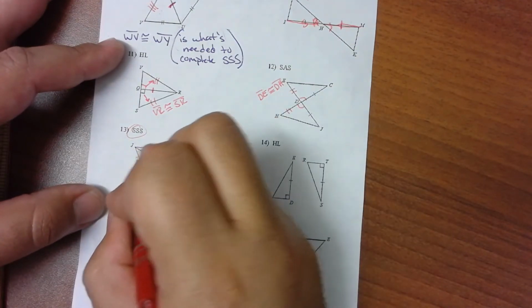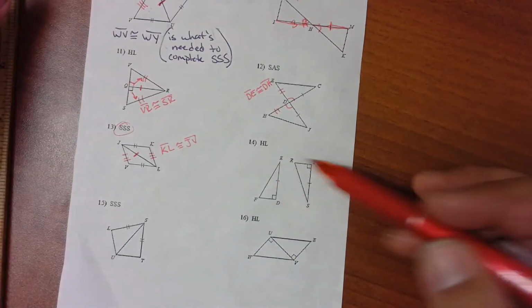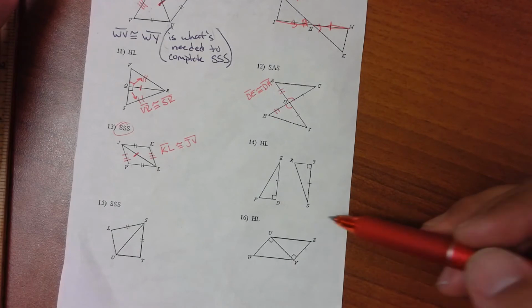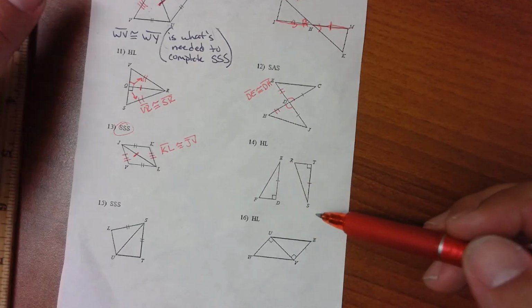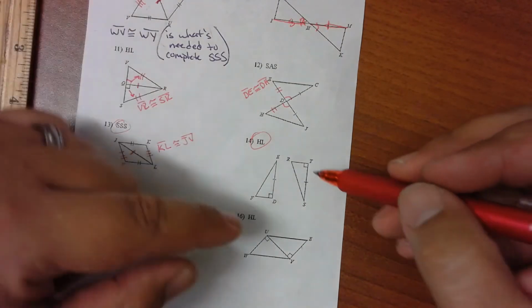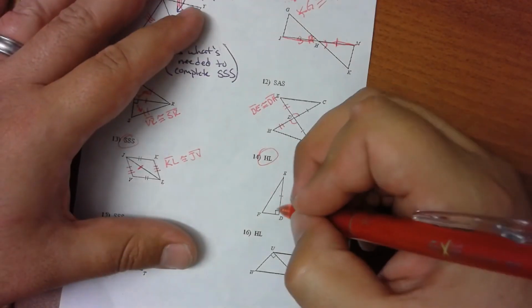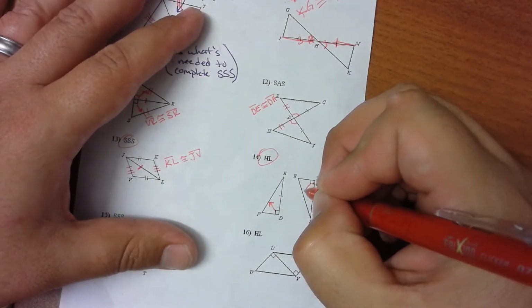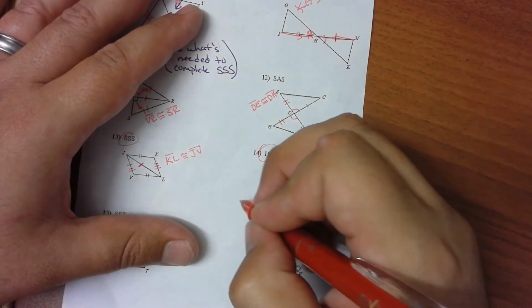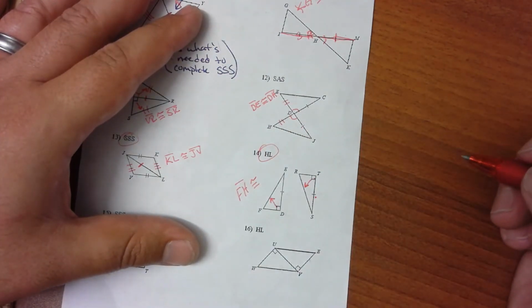Do they share a side? Nope. Do they form an X? Nope. Can I still get this? Yep. They're right triangles. They have a leg. What's the only thing I'm missing? The hypotenuse. FH is congruent to SR.